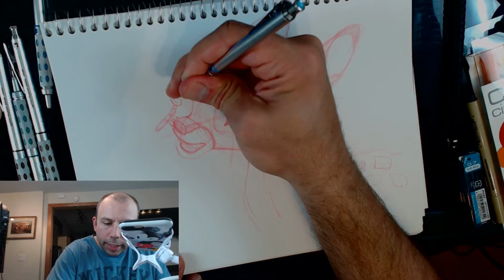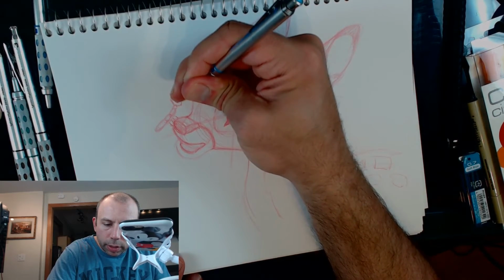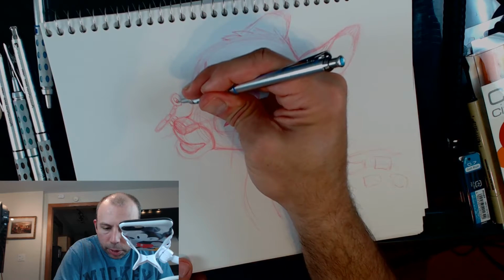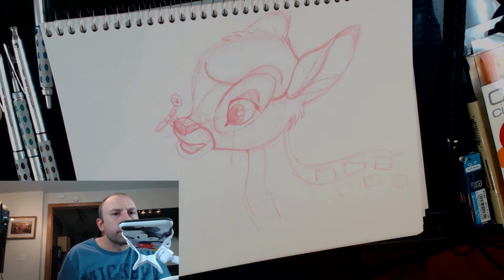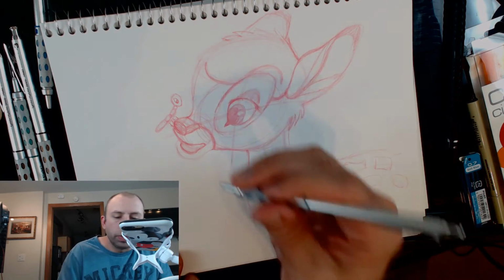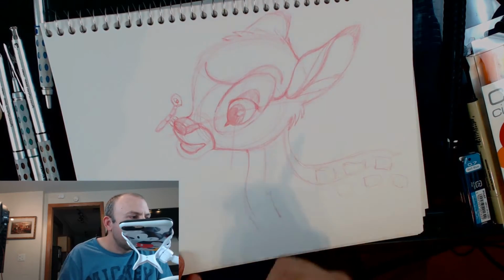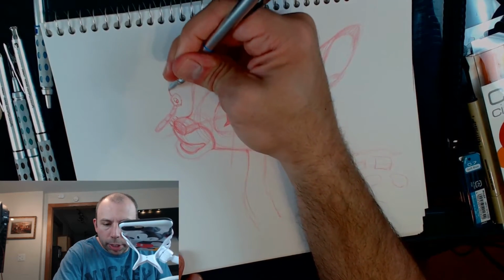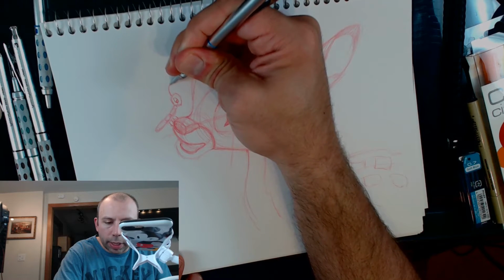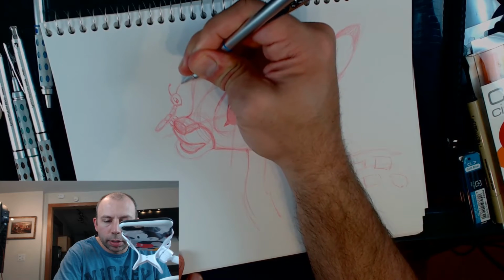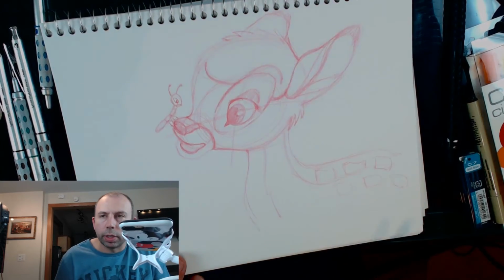Circle for the eye, and then just kind of like that. Another little circle in there. And you could put a smile on the butterfly's mouth with a smile line. And these little tentacles come up, and there's a circle at the top. And then leave a little space. Put another one there.